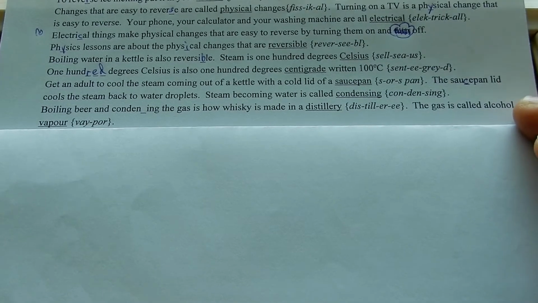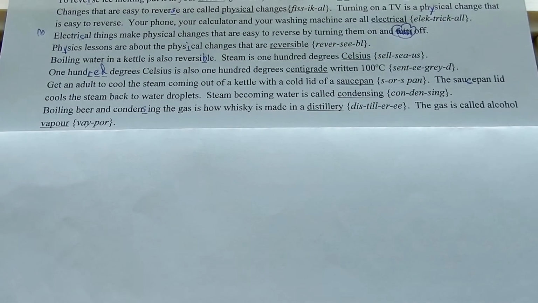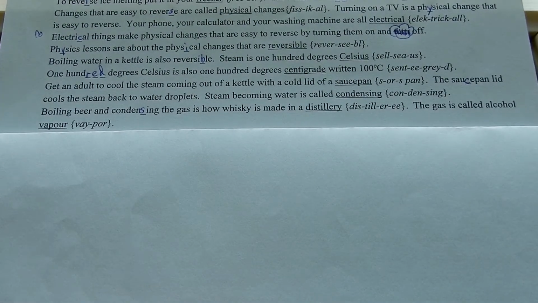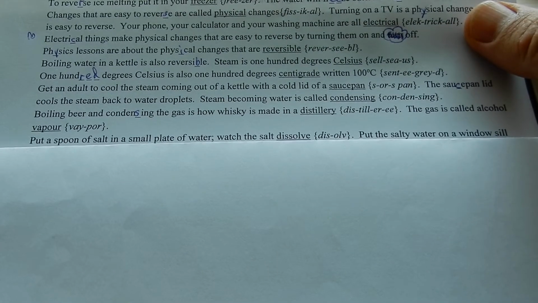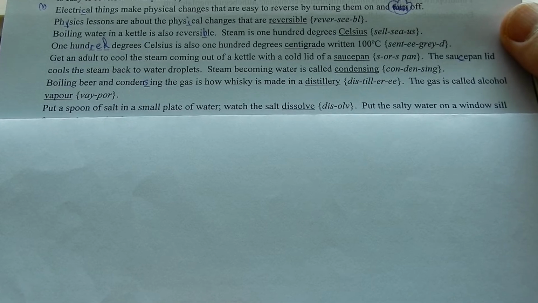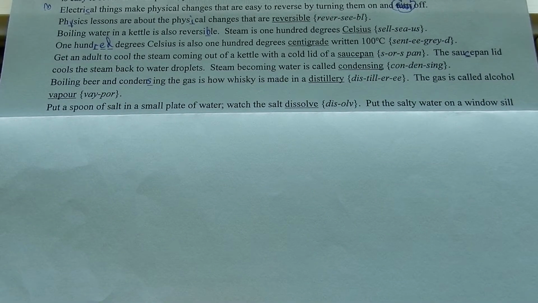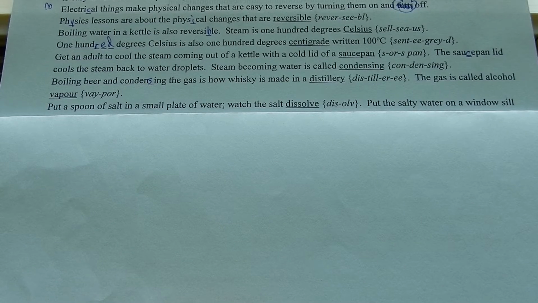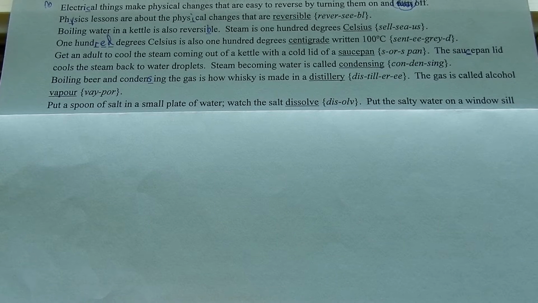Boiling beer and condensing the gas is how whiskey is made in a distillery. The gas is called alcohol vapour. Yes, also how to make vodka. Apart from you don't use a sort of beer stuff to make vodka. You have potatoes and yeast.